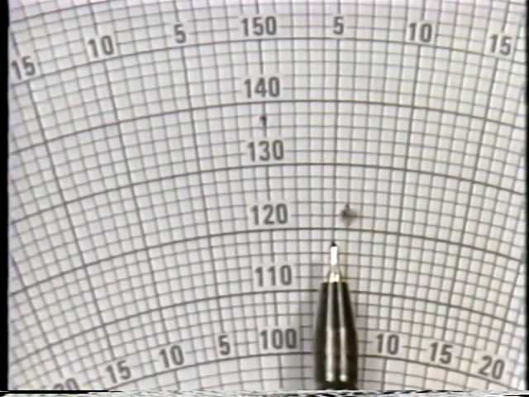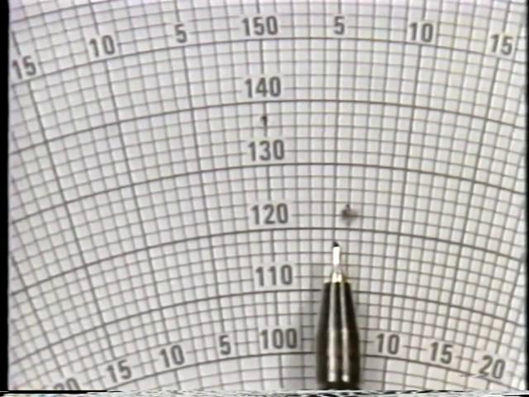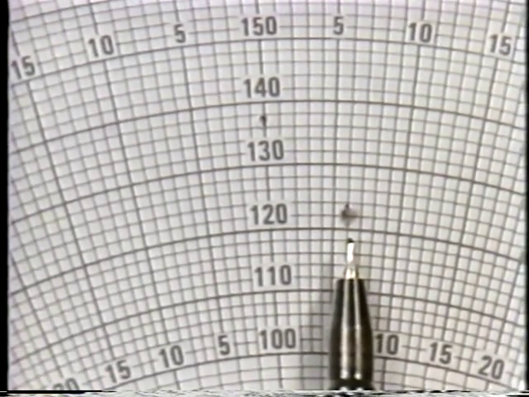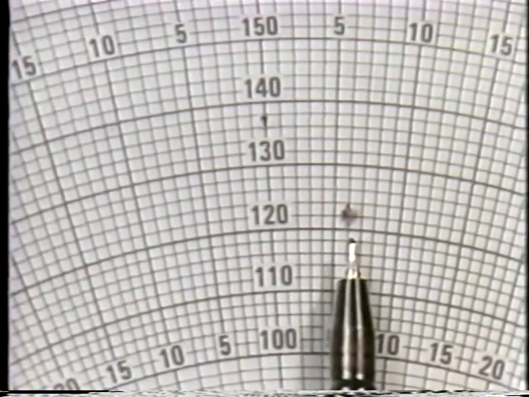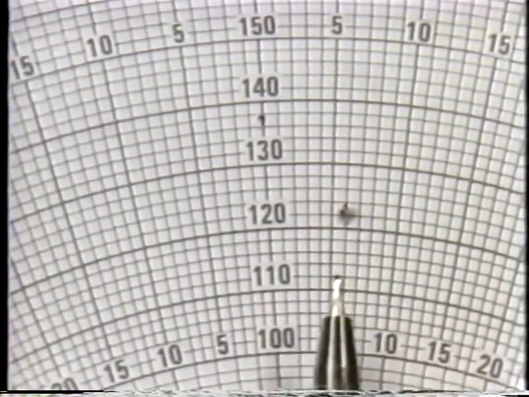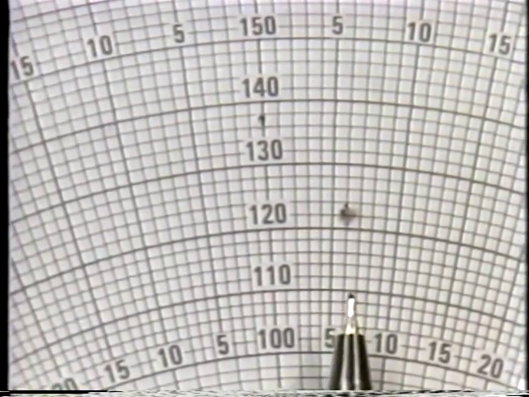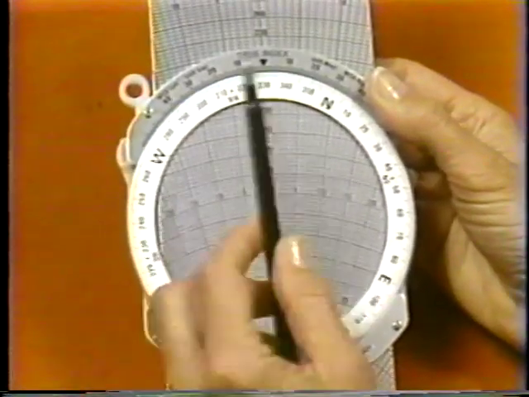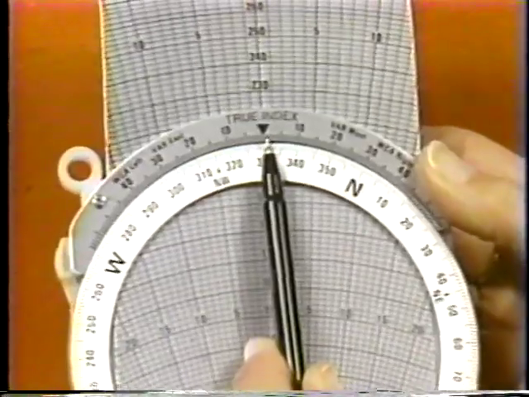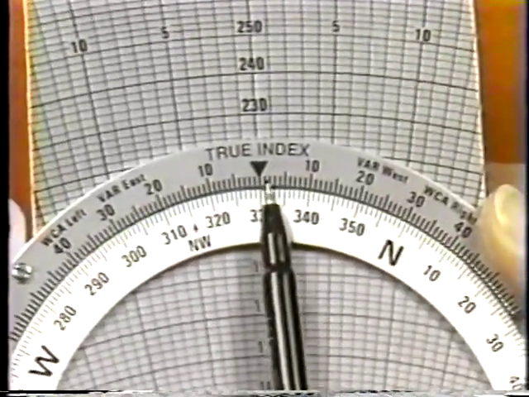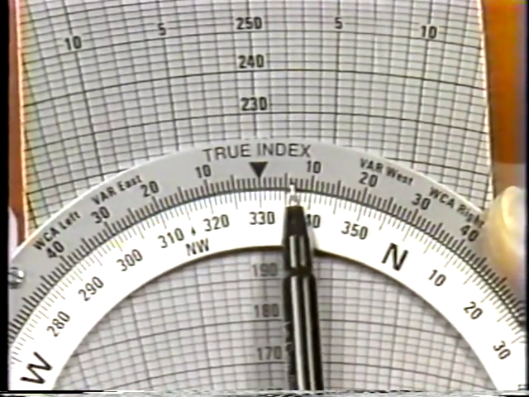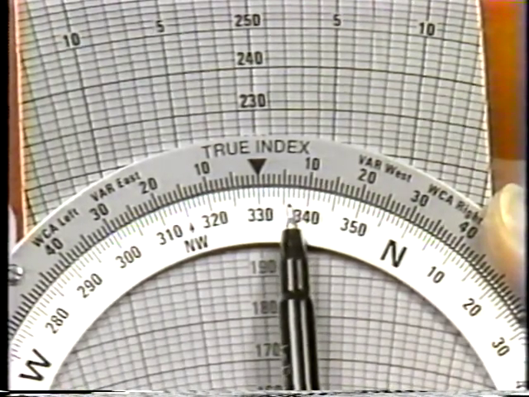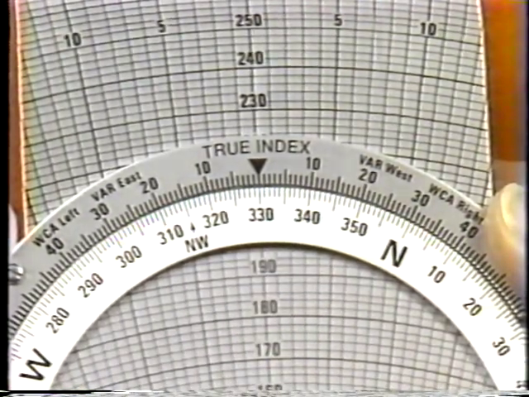Intermediate dark lines have a value of 5 degrees each, with each of the intermediate light lines a value of 1. We find the wind correction angle is 6 degrees, and because it is right of the center line, the correction is to the right, or a plus wind correction angle. We'll let the wind correction angle scale do our arithmetic for us and count 7 degrees to the right index, which is aligned with the true course. True heading is 336 degrees.